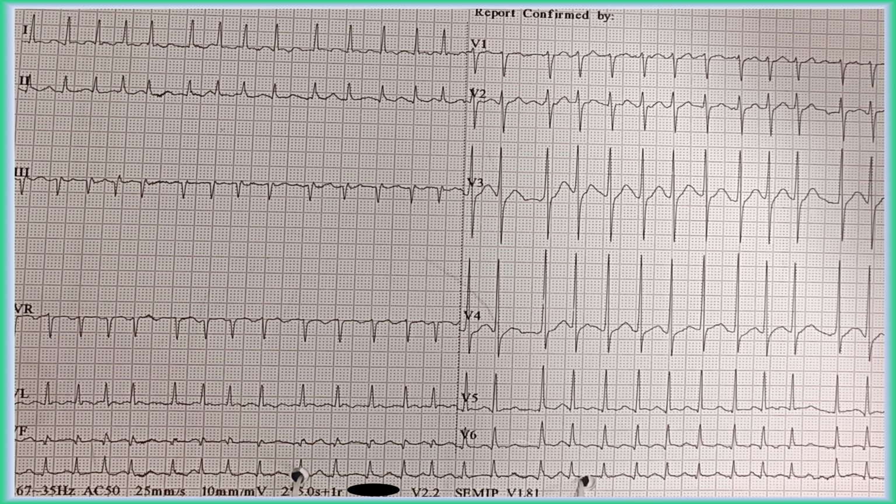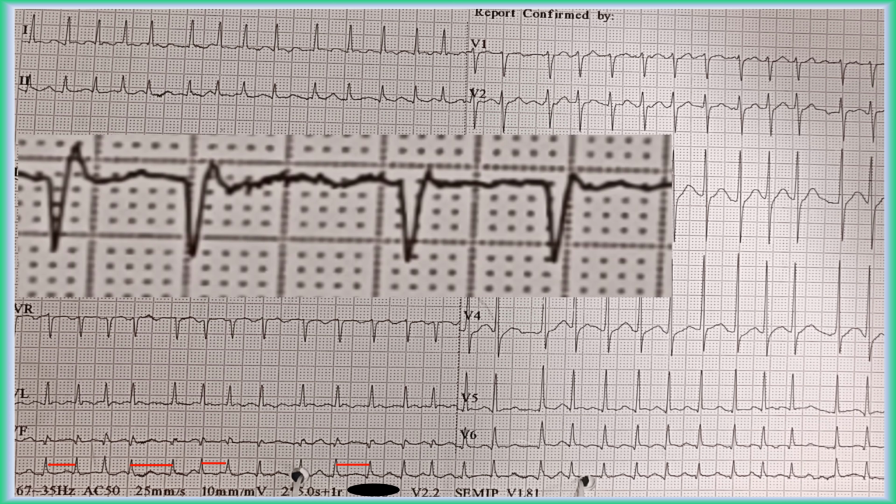P waves are absent in this ECG. There is an irregular ventricular rhythm as there are varying RR intervals. QRS complexes appear normal. So this ECG is suggestive of atrial fibrillation. If the baseline is observed closely, there are some spikes in the baseline, which are nothing but fibrillary waves.